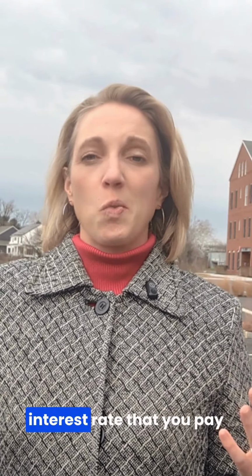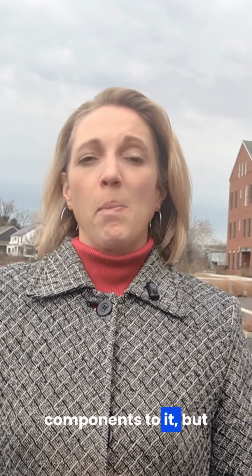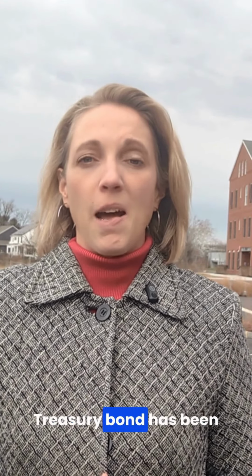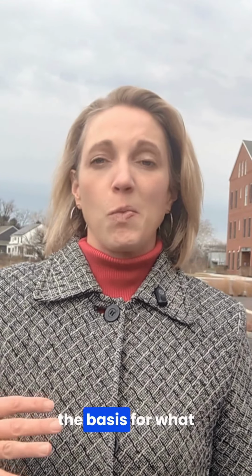And the interest rate that you pay as an investor has a lot of components to it, but understanding the backbone of where that comes from can really help you as an investor. So the first thing that you want to know is traditionally the 10-year Treasury bond has been the basis for what establishes the interest rate.